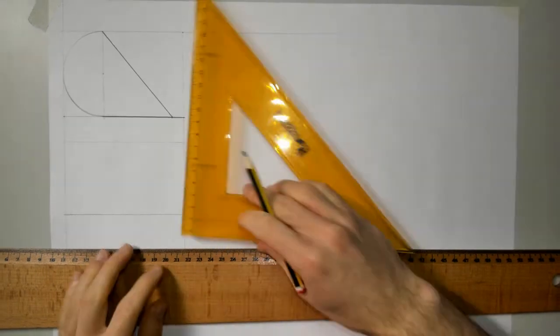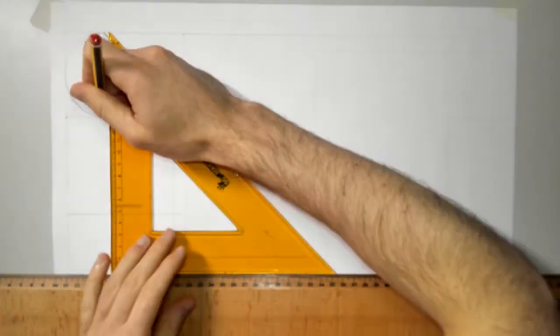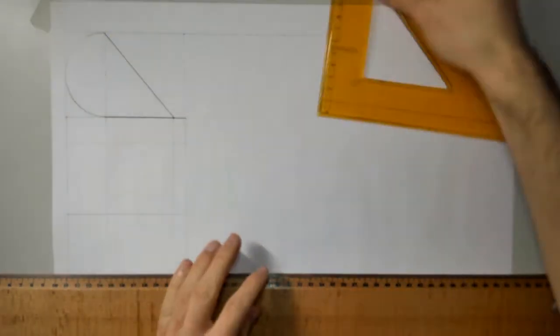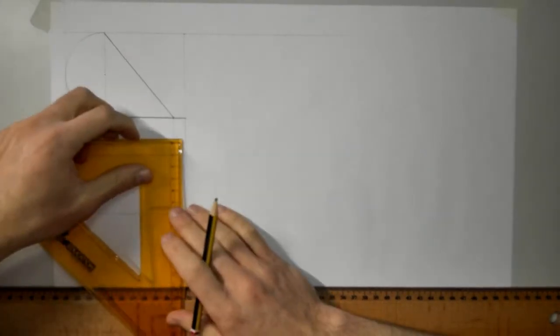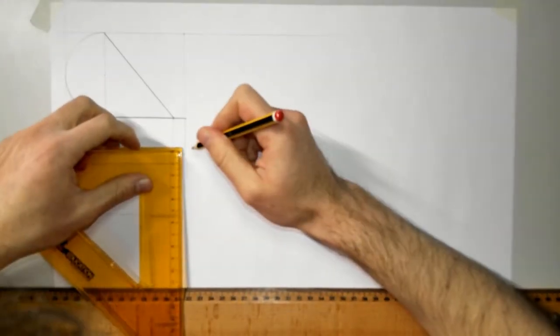For my plan, I'll take all my points down. And now draw all the teeth. So I can see the teeth is going to be 10, then 15, and then 10, 15 on the other side.